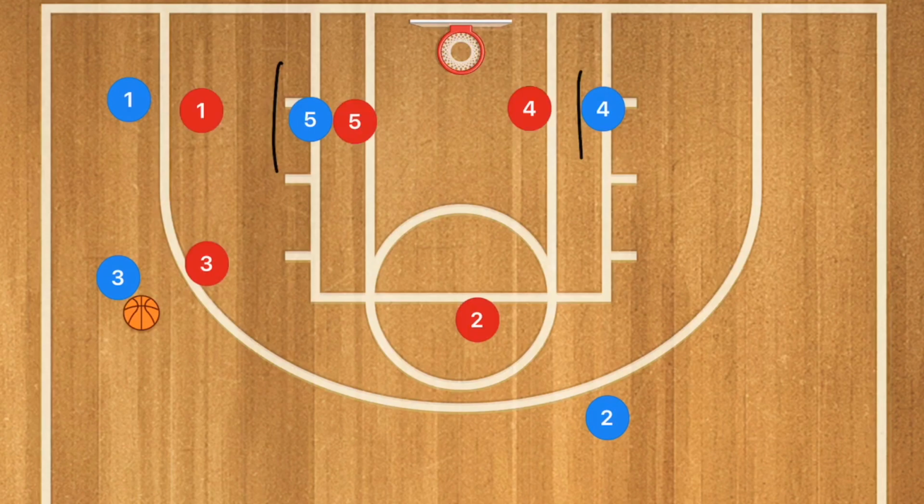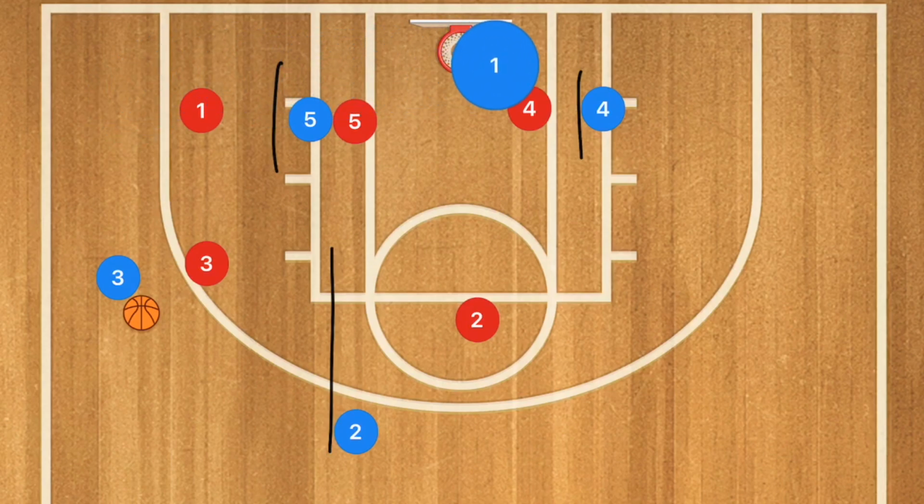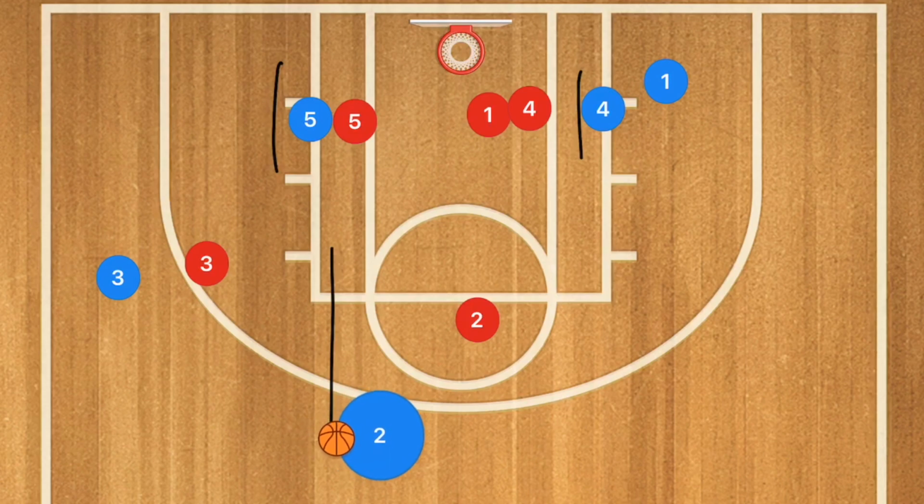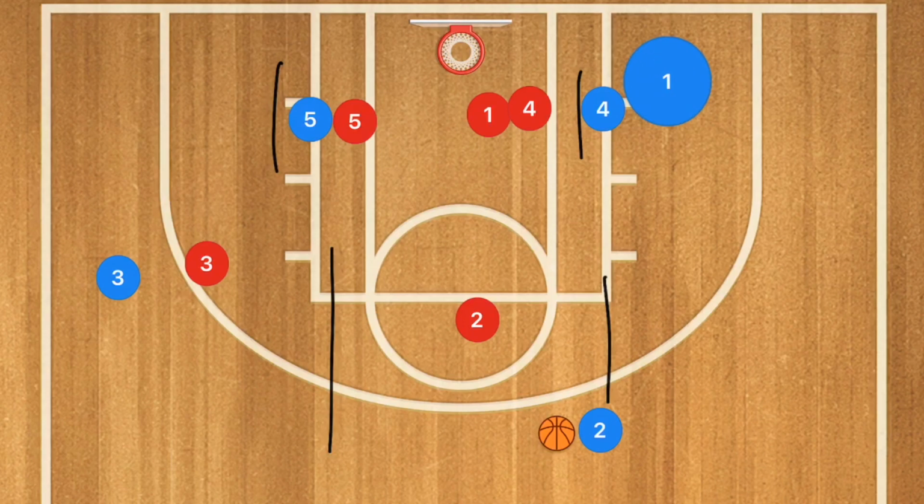Okay, so now we have the defense in, and what I want to see now is player 2 popping up to the point right about there, and we're going to be having player 1 going and using player 5 and player 4 as a screen. Hopefully player 1 gets stuck on one of those two players. We're going to have player 3 swing the ball over to player 2. He's going to take 1 to 2 dribbles over to this side of the point. Player 1 is going to be popping out, and he should be open for that 3-point or mid-range shot.